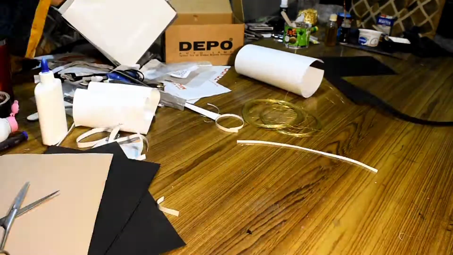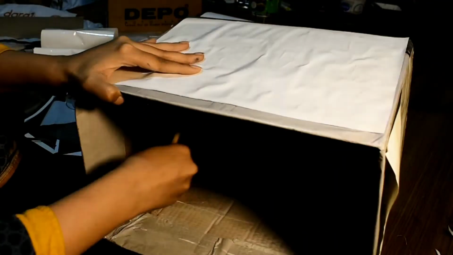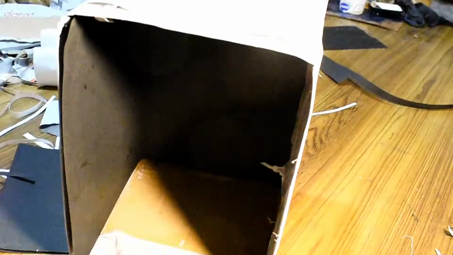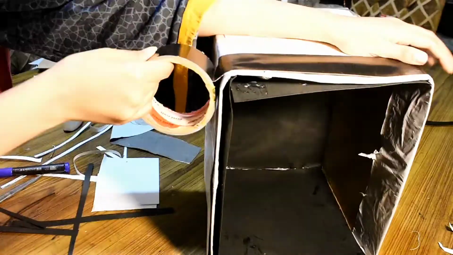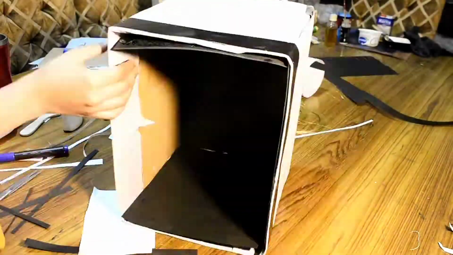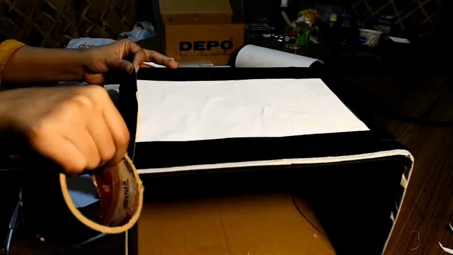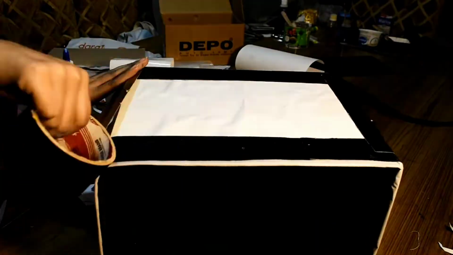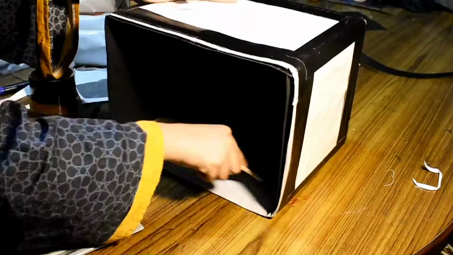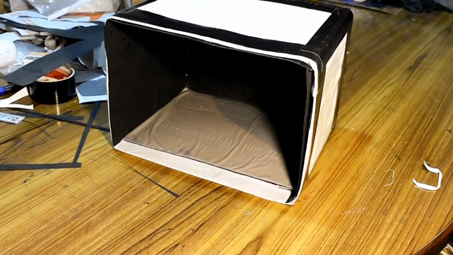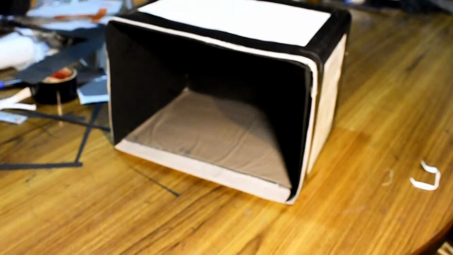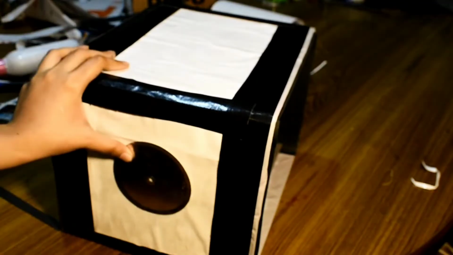For the inner side, I took black chart paper and cut it according to the longitudinal sides and the horizontal sides, and I pasted them with the glue. After that, I took a binding tape because I wanted to give a nice definition to the boundaries of the box. So here I am pasting the binding tape over the edges, and after that I prepared a cardboard for the base area where I will be placing the light source as well as the object. I'm keeping that area gray in color. You can also keep it in any color of your own choice.